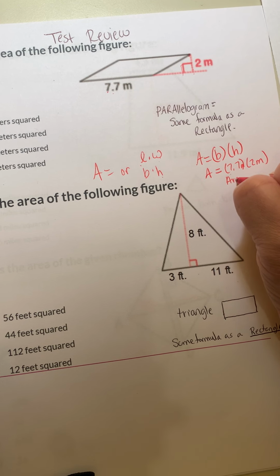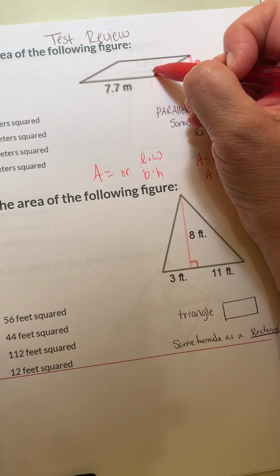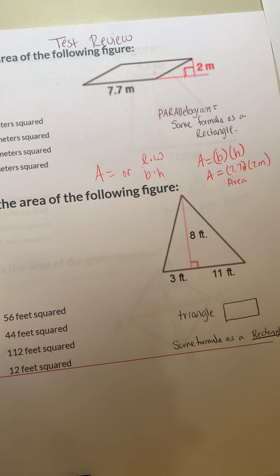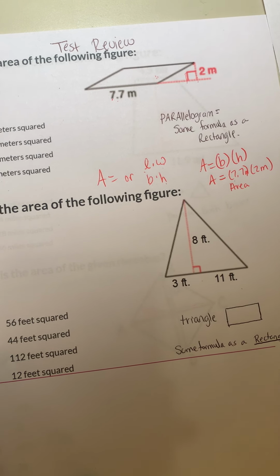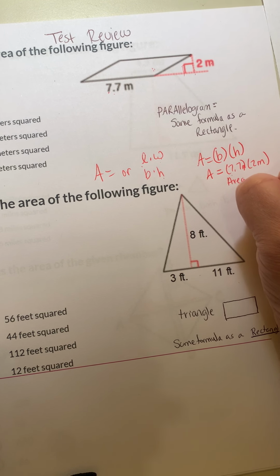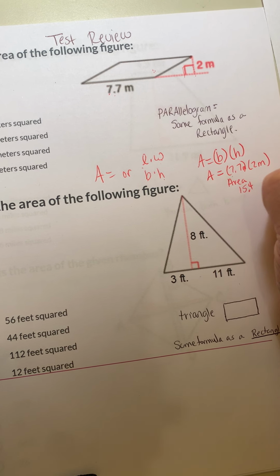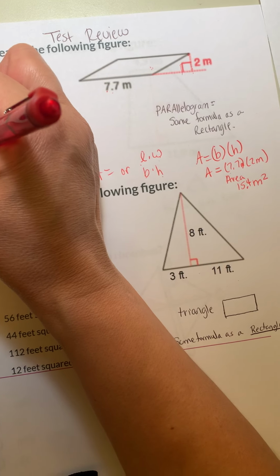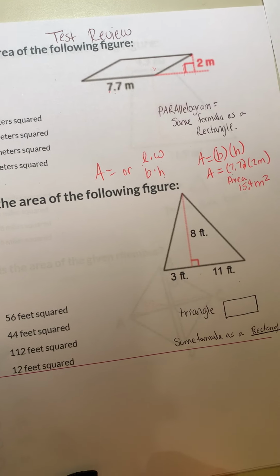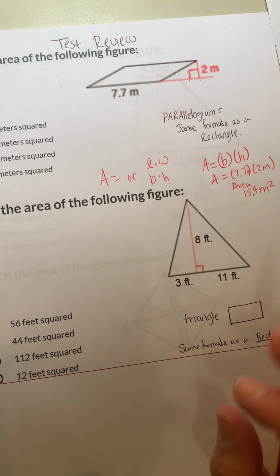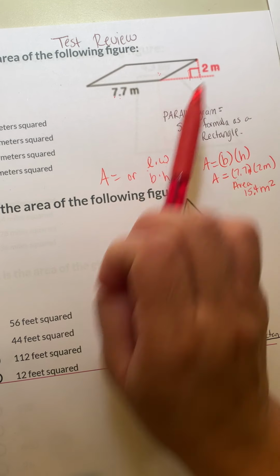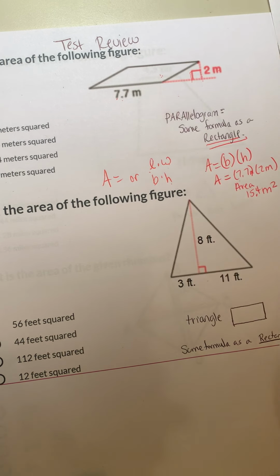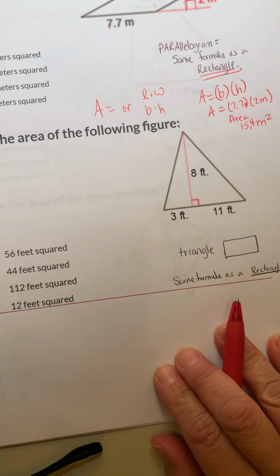My area of this parallelogram is going to be 7.7 times 2, which is 15.4. Meters times meters is meters squared, so 15.4 meters squared. All you're doing is base times height. It's the same formula as a rectangle. Base times height.